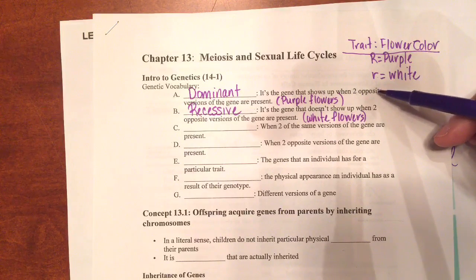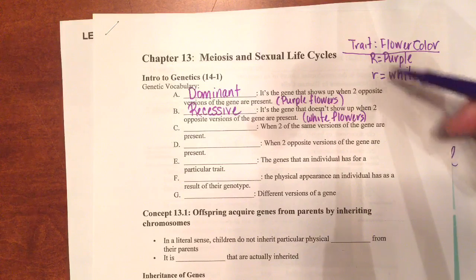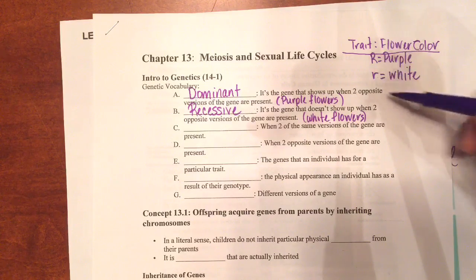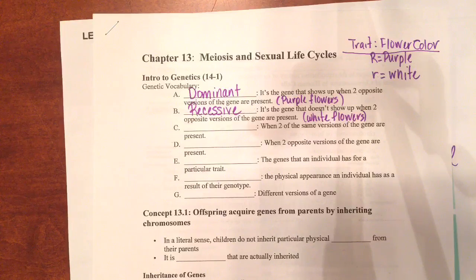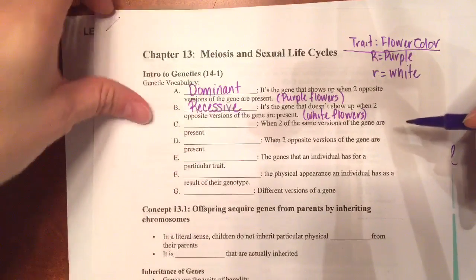You can use whatever letter you want as long as it's easily distinguishable between the upper and lowercase letter. Some things that aren't good are O's or S's. Sometimes it's really hard. You have to really pay attention to see what's the capital and what's the lowercase letter. It can be hard to distinguish. So pick letters where the upper and lowercase letter just look different. I tend to use R's a lot. And so purple is dominant to white.